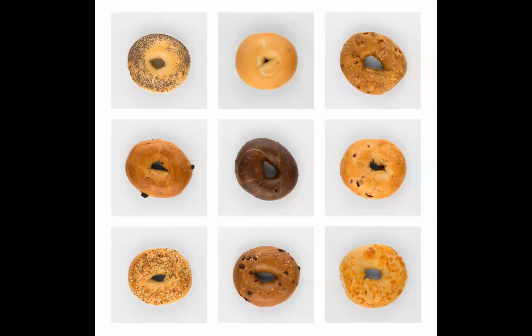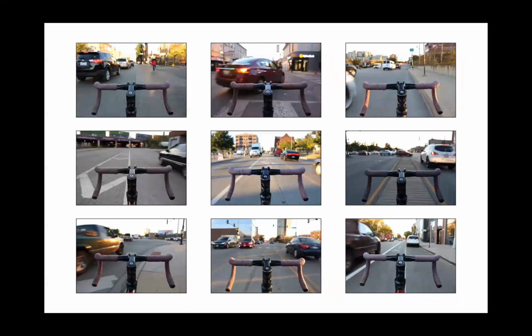Sculptures, bagels. This student photographed their commute every time a car got uncomfortably close to them when they were riding their bike. They would snap a photo. So this is like the nine times they could have died on the commute to and from school.